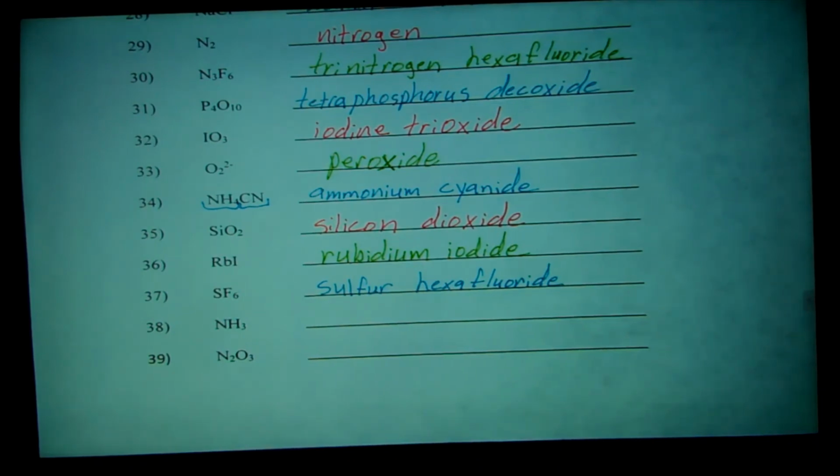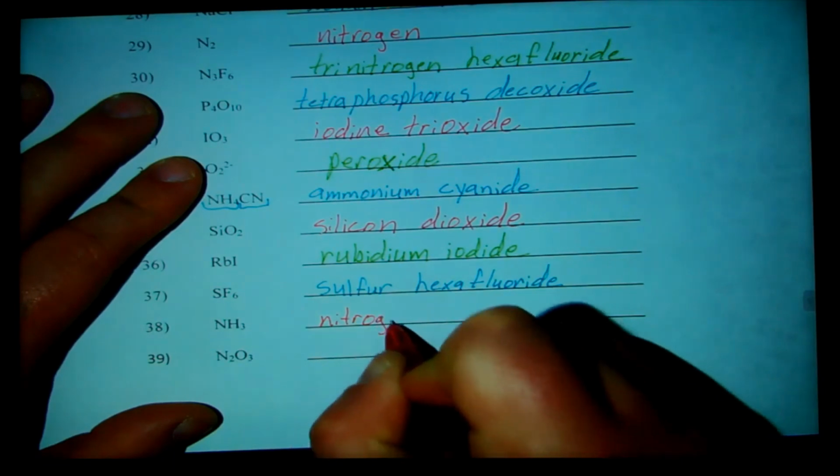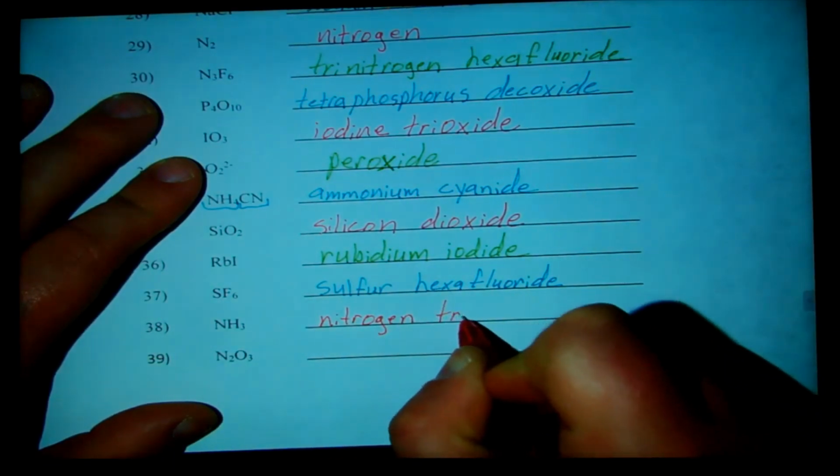But just look at it this way. It's nitrogen and hydrogen. There's no charge. Since there is no charge there, you look at the bond, they're both nonmetals, so they're covalent, so just name it based off of that. So nitrogen trihydride.